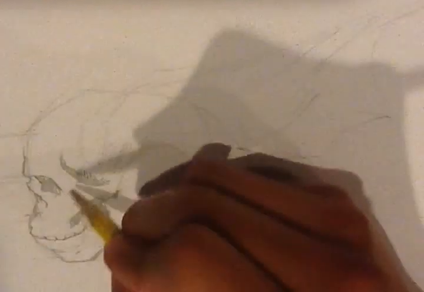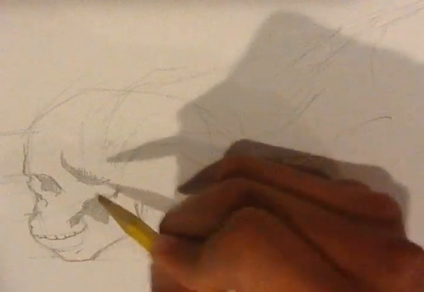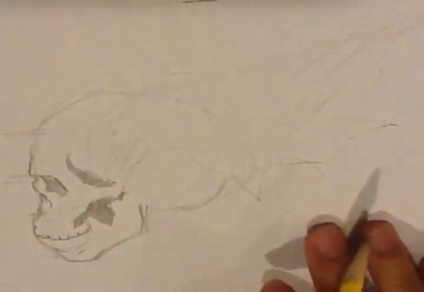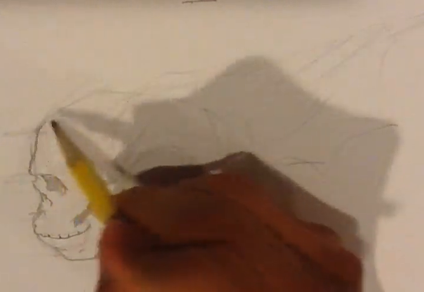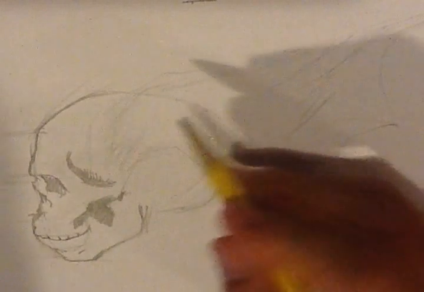I'm spinning my pencil around sometimes because when I use it over and over on one side, it'll get dull, and so I have to turn it. And the more I use it on that other side, it sharpens the opposing side.